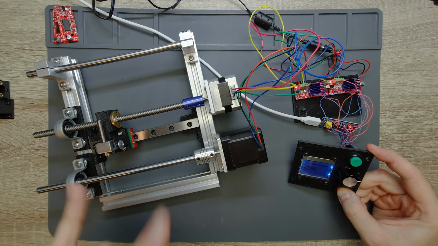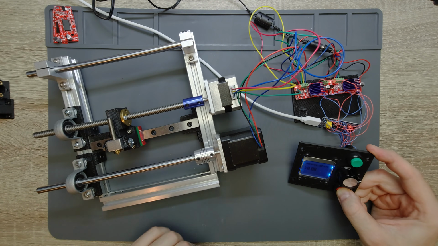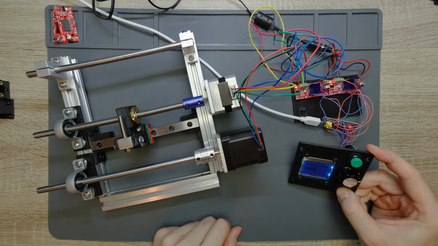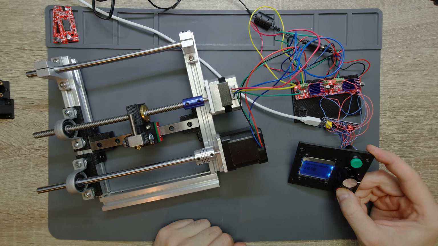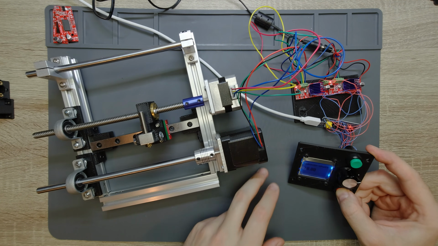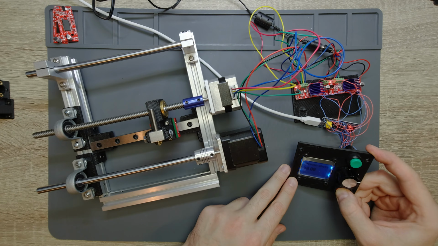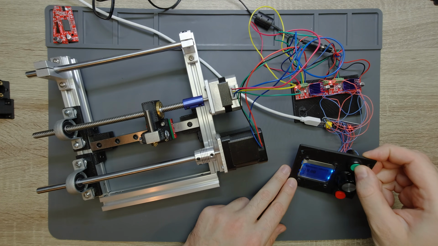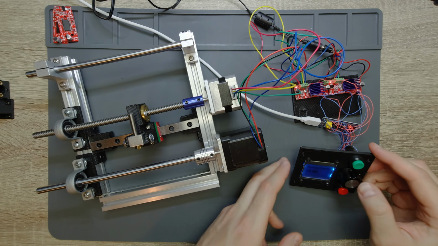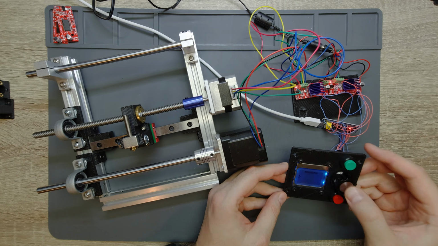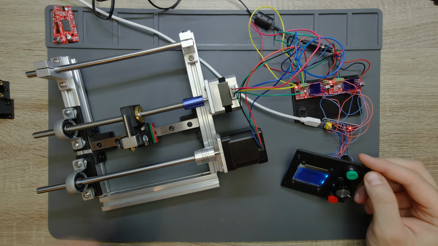Also, another thing can be to add end stops or limit switches, but it's not really necessary for me, because I know where it should stop and start. So as you can see, this works as well. Then just run this randomly.